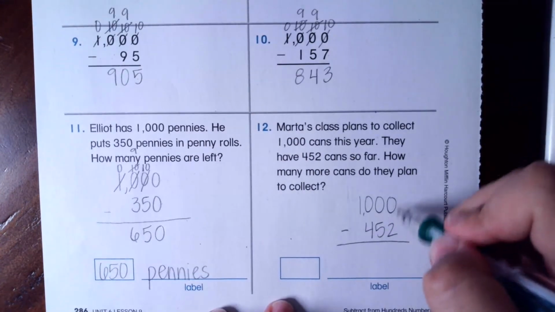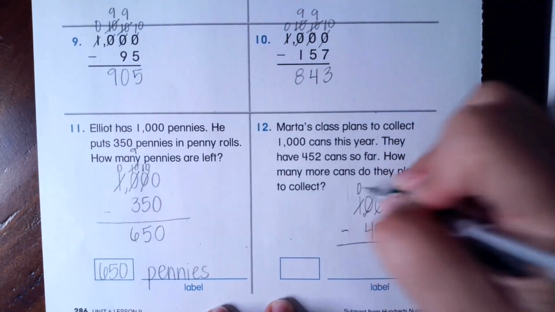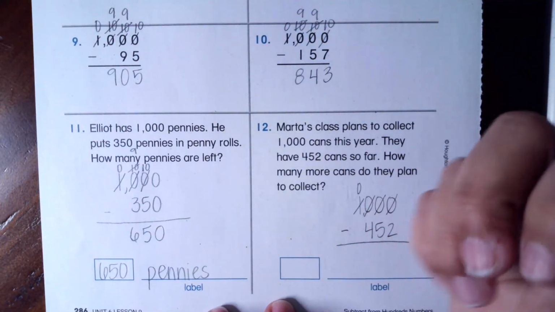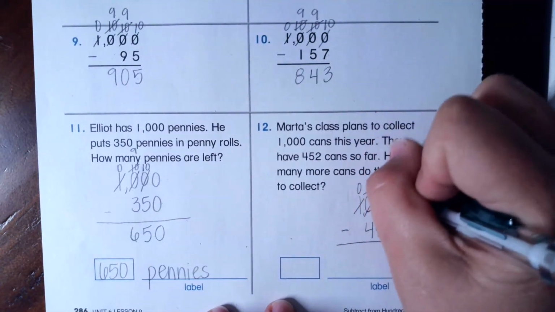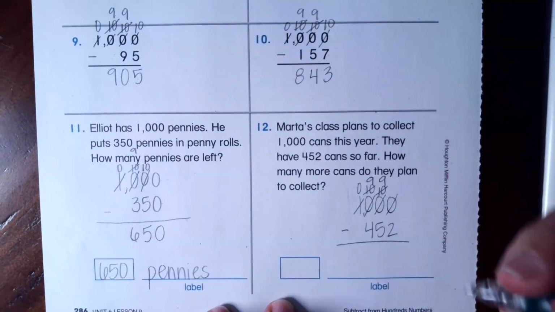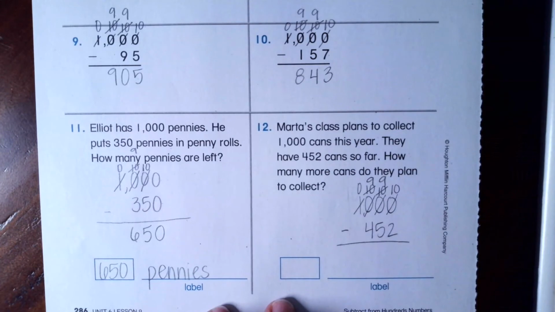I can't do 0 take away 2, and I see zeros all the way across, so I'm going to go for it. Cross off my 1, change it to a 0, bring back 10. Cross off the 10, change it to a 9, and bring back 10. Cross off the 10, change it to a 9, and bring back 10.